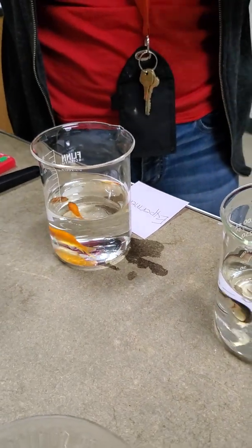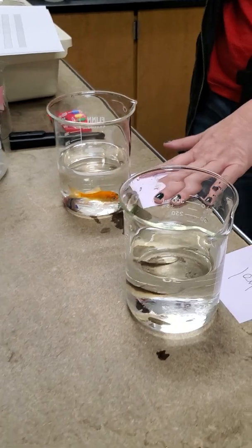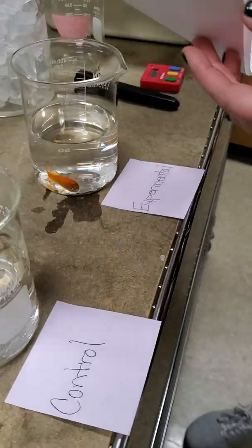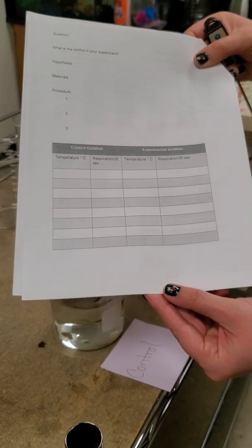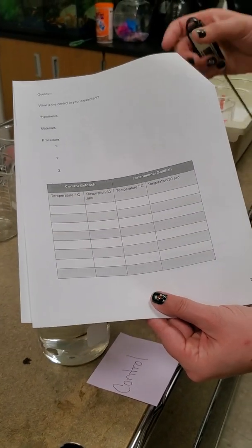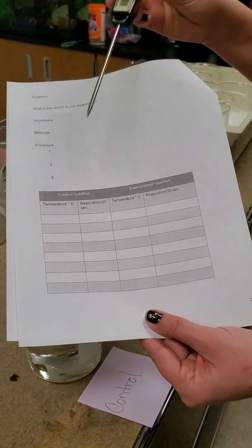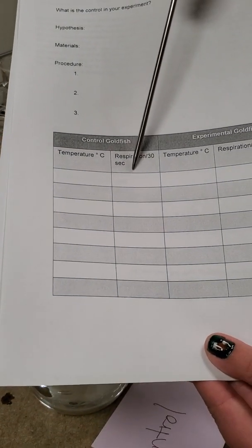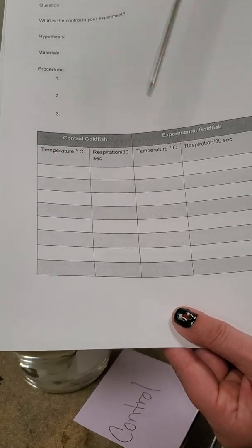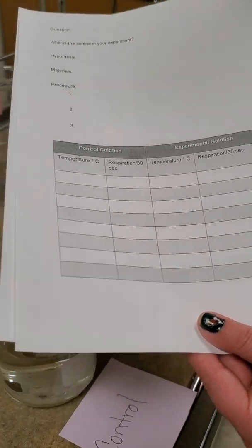So we are going to start with a baseline. We have our control fish here and our experimental fish here. You should have a graph that looks like this on your document. I want you to record these numbers: the baseline temperature and then the respirations for the control goldfish and the experimental goldfish.